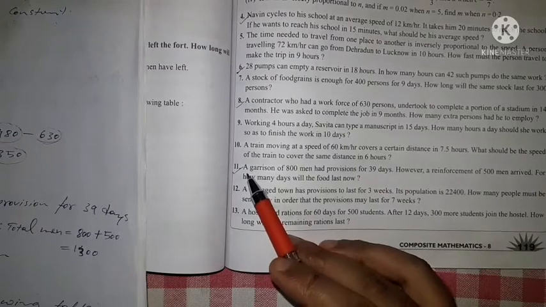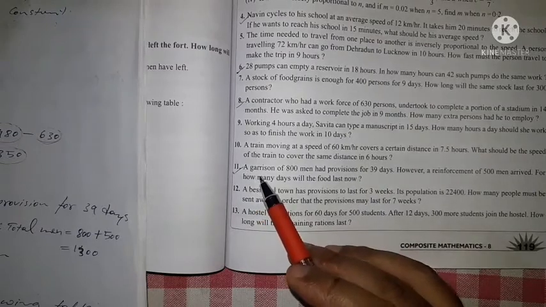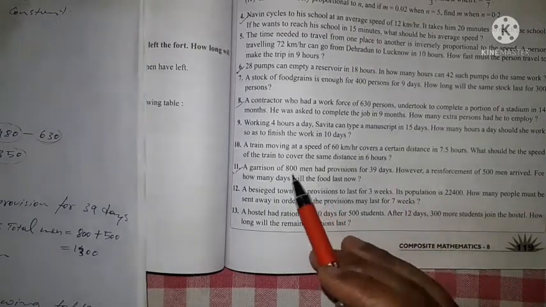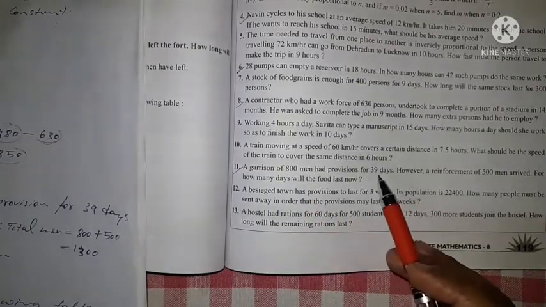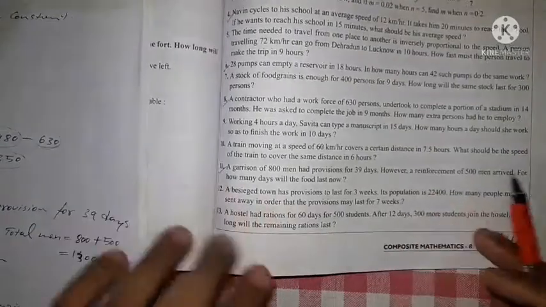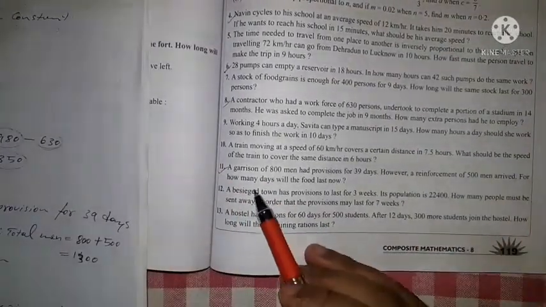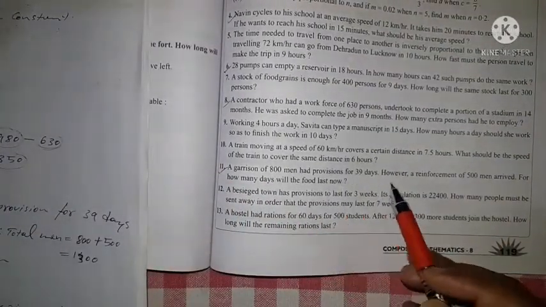Let's move to question number 11. A garrison of 800 men had provision for 39 days. That means 800 men can eat for 39 days. However, a reinforcement of 500 men arrived. That means 500 men came extra from outside. For how many days will the food last?